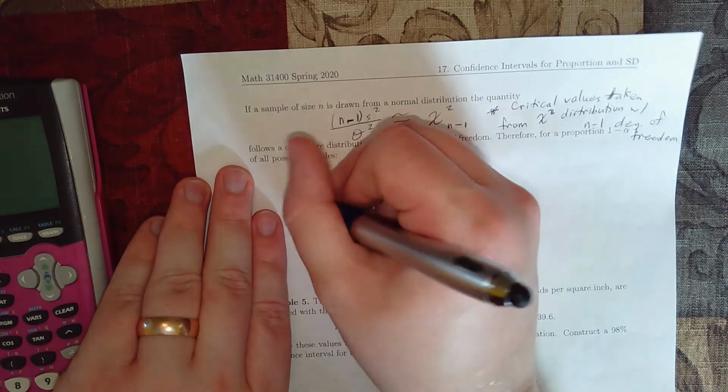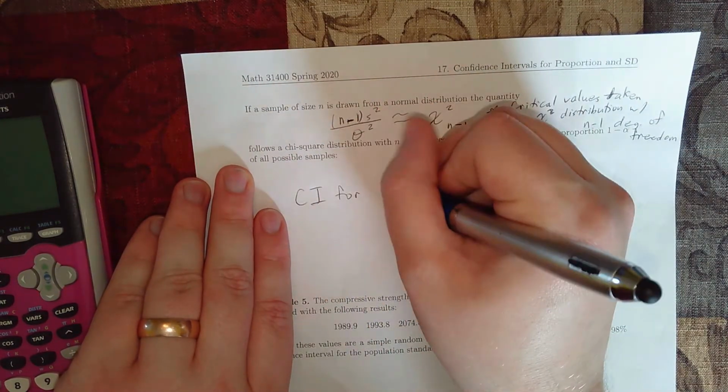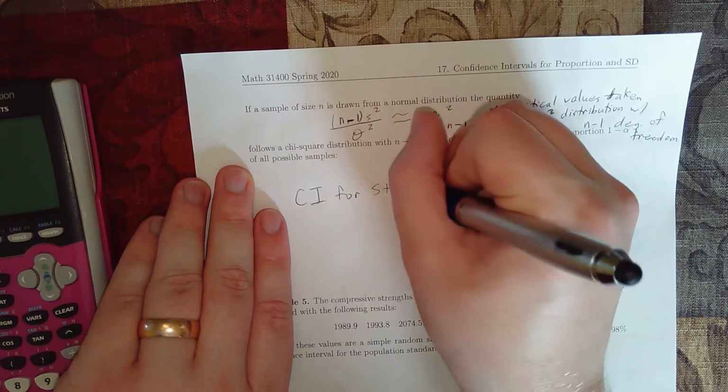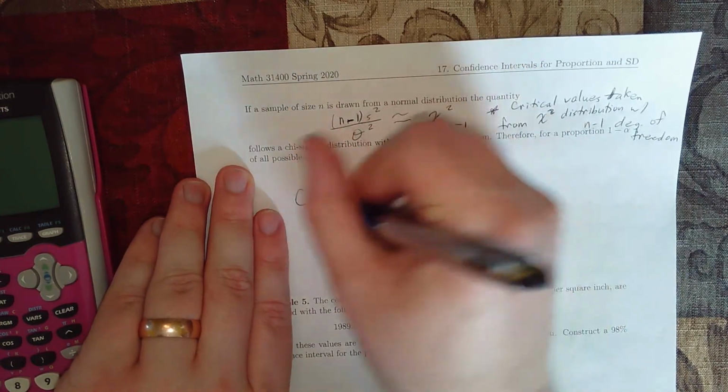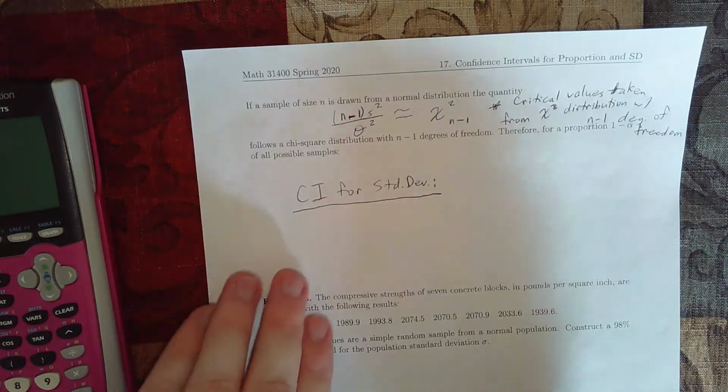When we're looking at our confidence interval for standard deviation, this is a little bit contrived to derive.